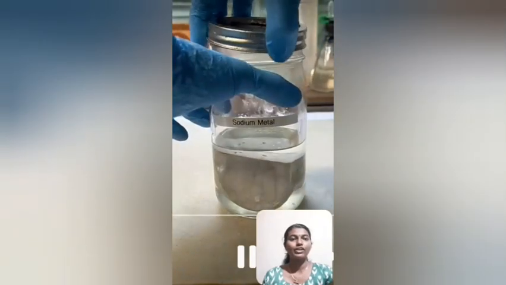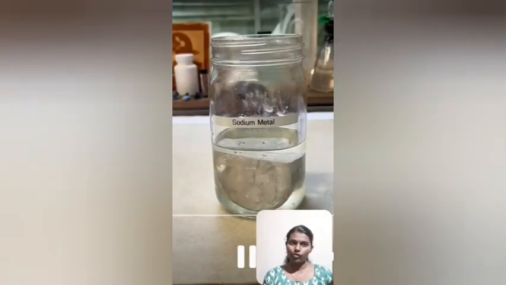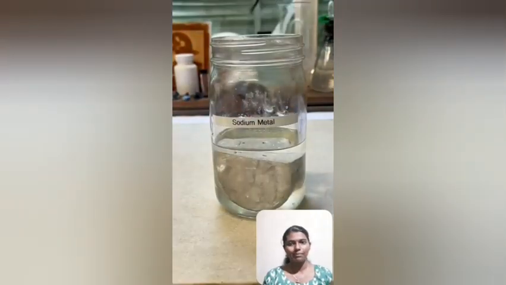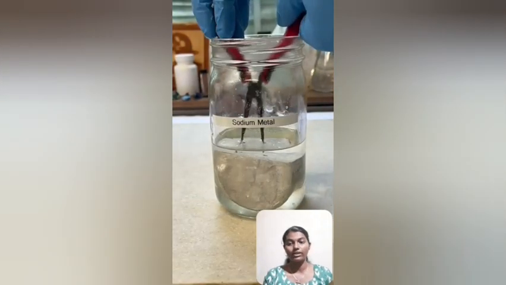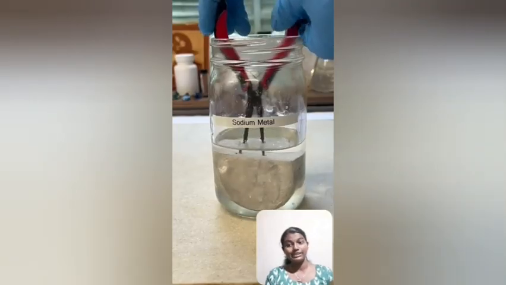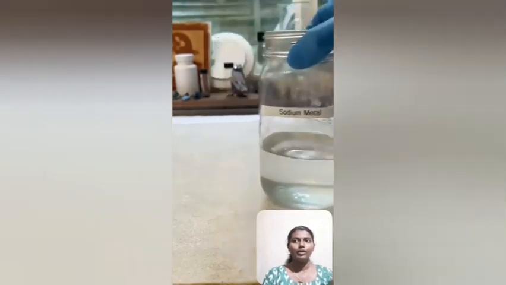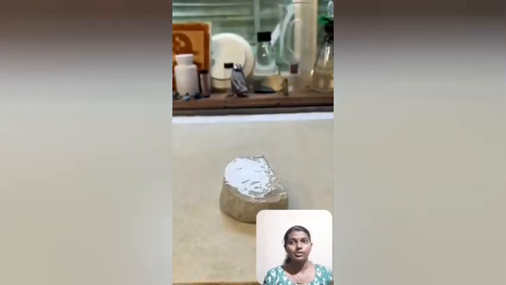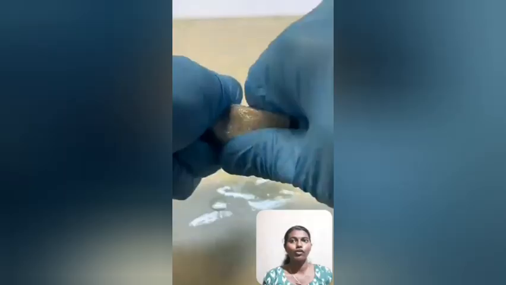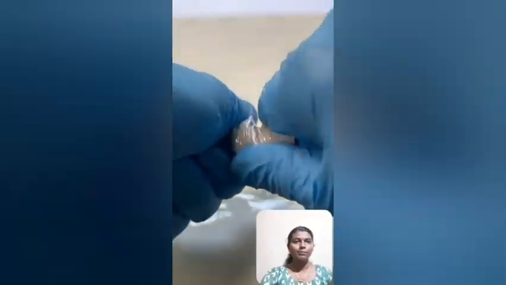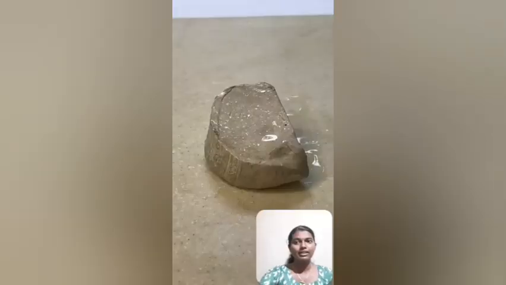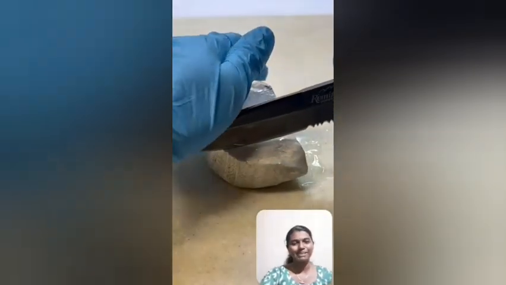Let's see a video of sodium. This is a sodium metal. It is not like your normal metal. It has a few weird qualities. Firstly, it has to be stored underneath oil, or it will react with air and moisture in that air. You can actually squish it just by poking your finger into it. Sodium being so soft means you can actually cut it with a knife, just like butter.